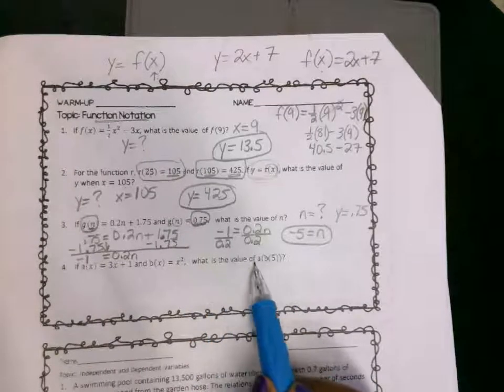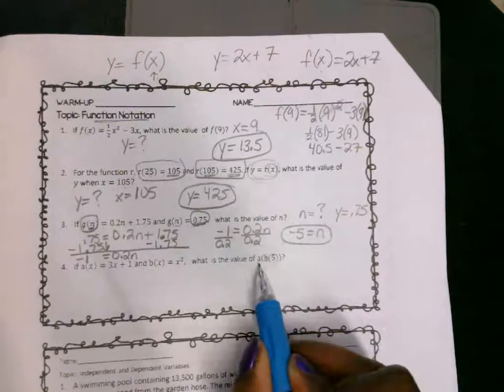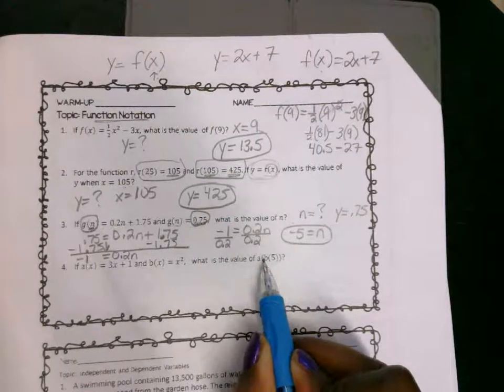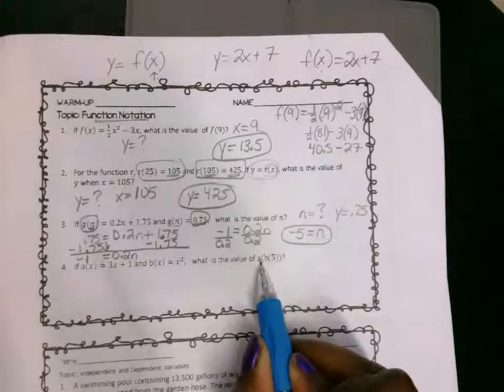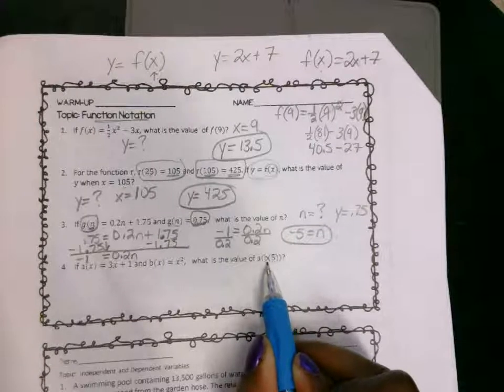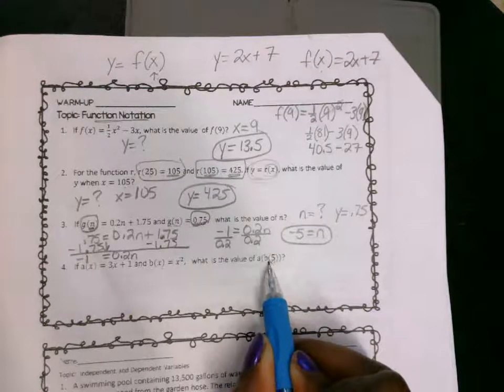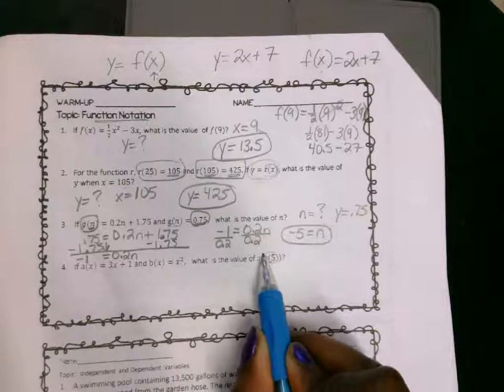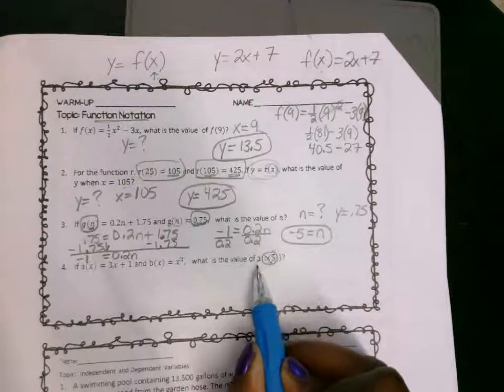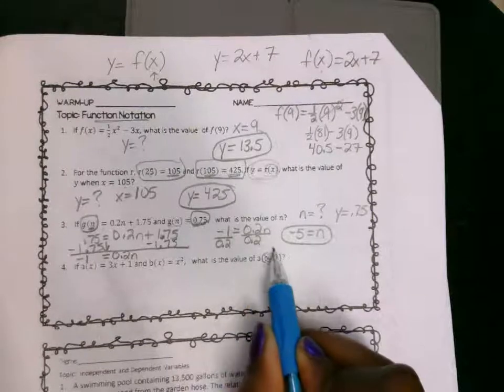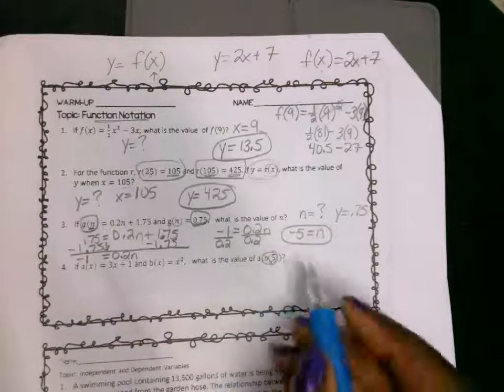They want you to find the value of a, and it's no operation here, so it's a times whatever the answer is for b when x is 5. So we have to figure out what the answer is first here, and then multiply it times a, or put this answer in for a.